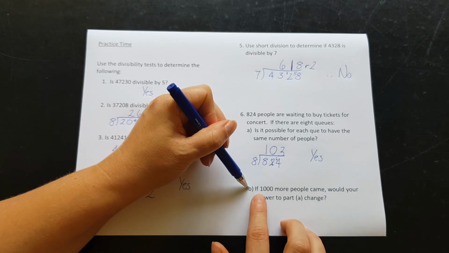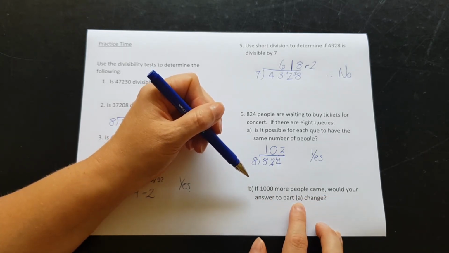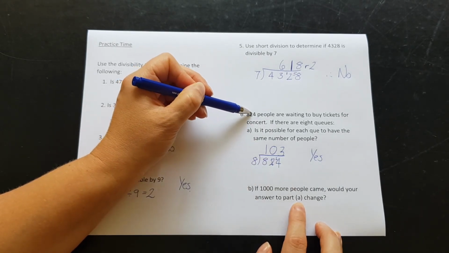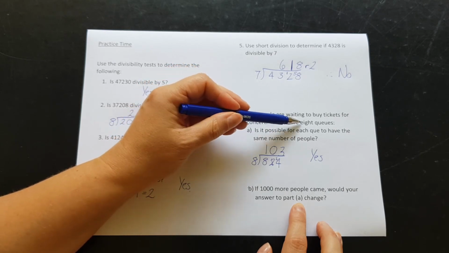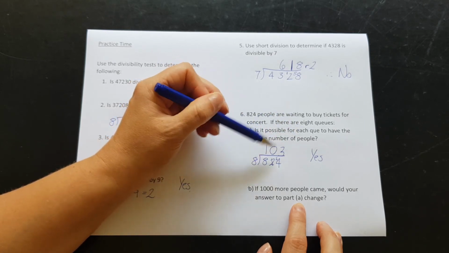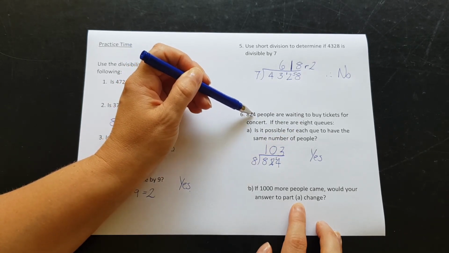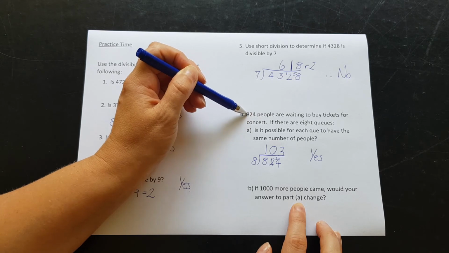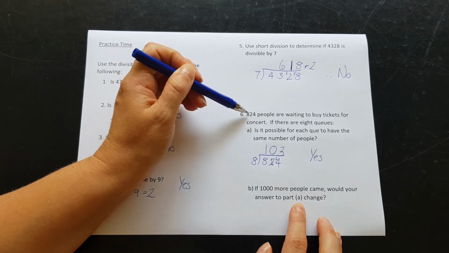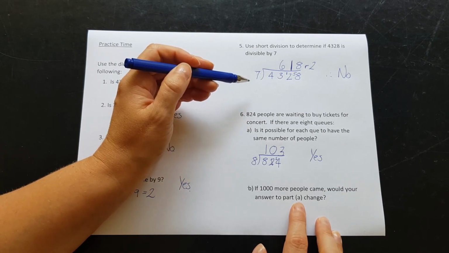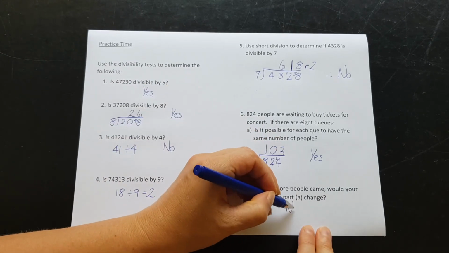So in B it says, if 1,000 more people came, would your answer to part A change? So if we now had 1,824 people, could we put them into 8 equal queues? Well, remember our rule for being divisible by 8 is just if the last 3 digits are divisible by 8. So we haven't changed these numbers, so it doesn't matter how many thousands we put in front of it. If these numbers don't change, then our answer is not going to change. So would our answer change? No, it will not.